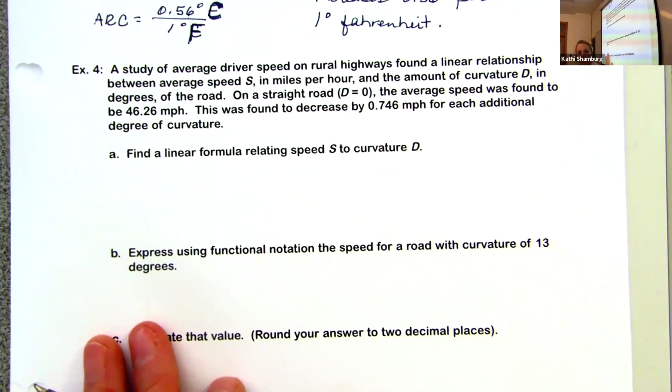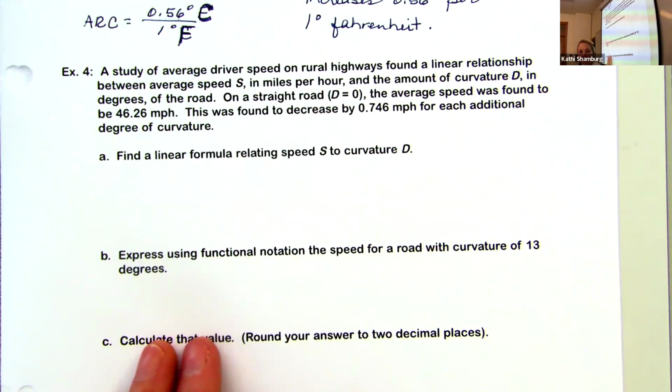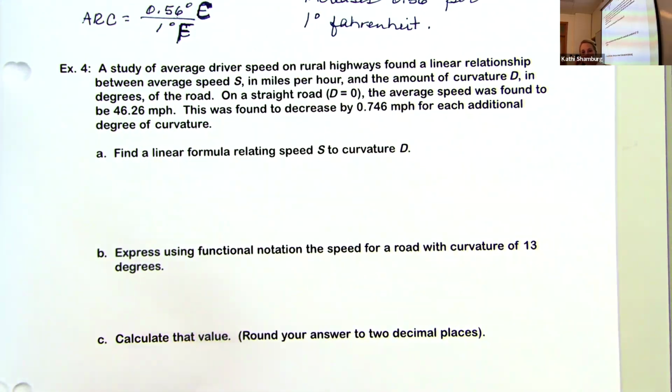4. A study of average driver speed on rural highways found a linear relationship between average speed S in miles per hour and the amount of curvature D in degrees of the road. On a straight road, D equals 0, which makes sense. Straight road, there's no curvature, right? So it's 0. The average speed was found to be 46.26 miles per hour.